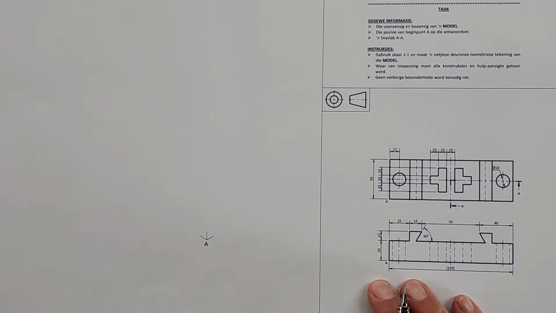We are on page 5.2 in the HSE workbook, and we are on isometric construction. And this one here for grade 12, we have something new that we haven't seen in previous drawings. So let's have a look at what is given.